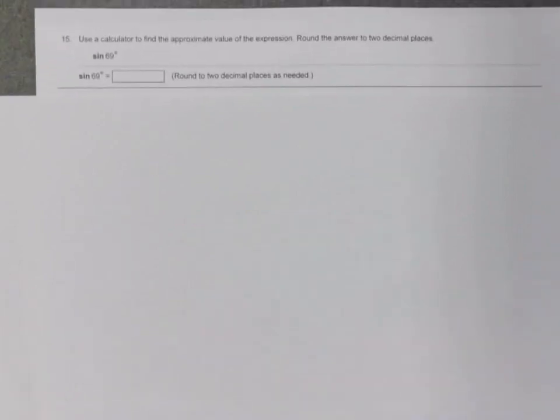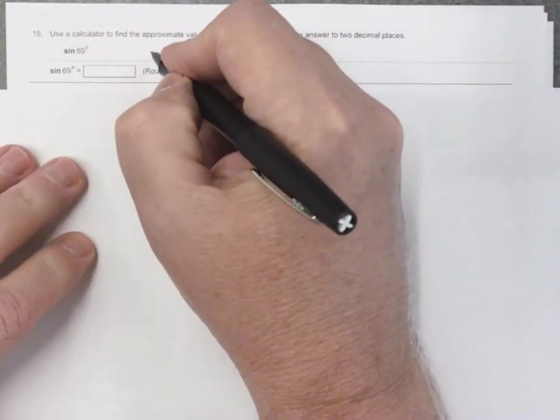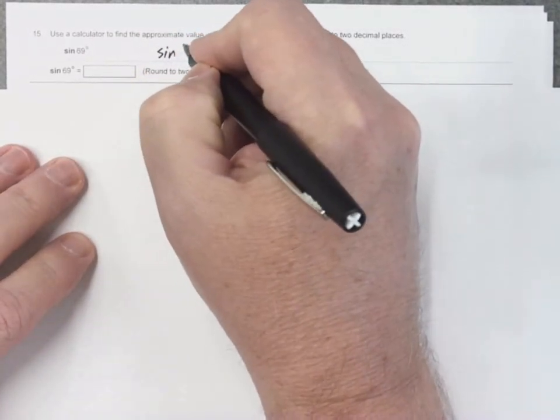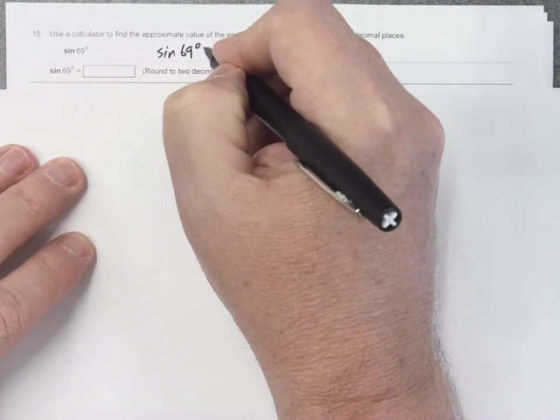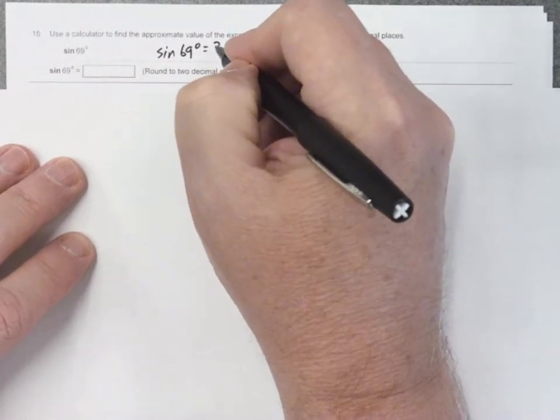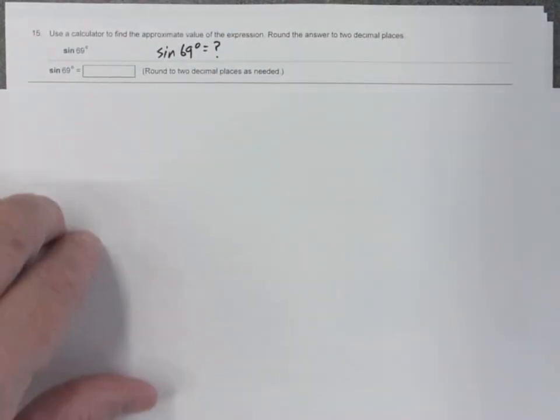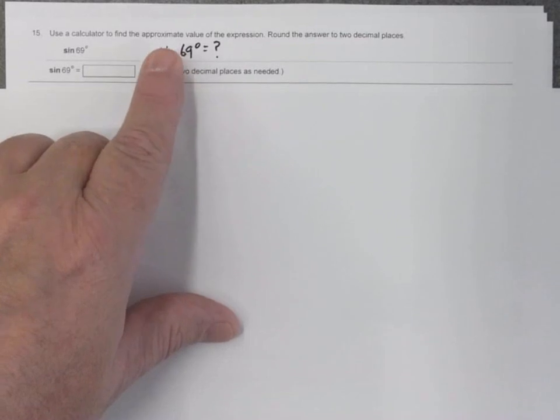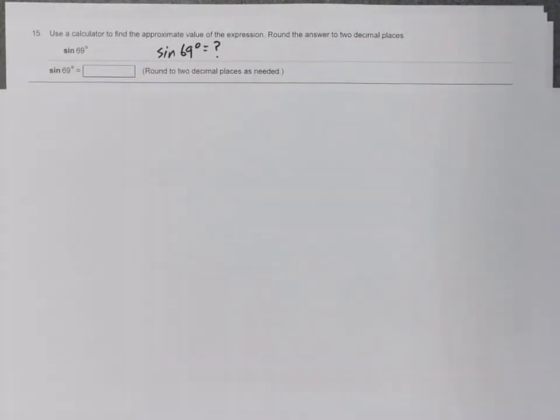So here, number 15, now they tell you, use your calculator to find the approximate value of the expression. Round the answer to 2 decimal places. They're asking for the sine of 69 degrees. It's not a special angle. That's why they're not asking for exact values. So this one's pretty simple.